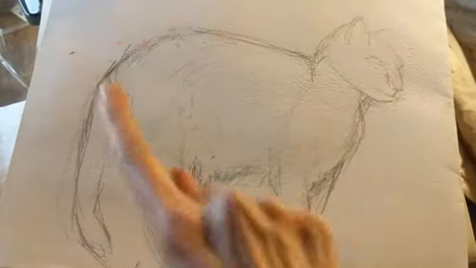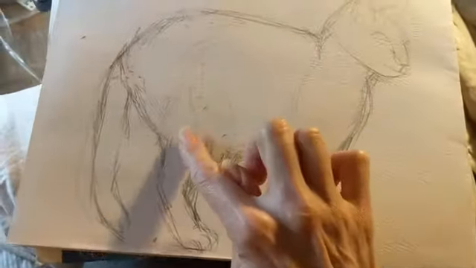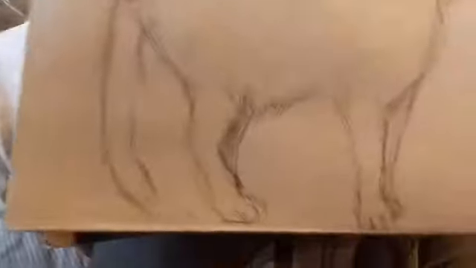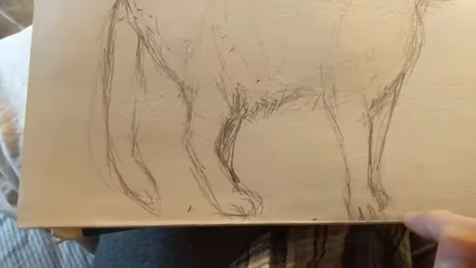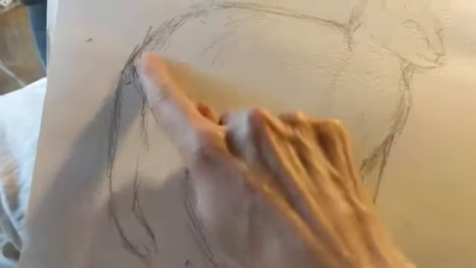I've got this large shape of the body, smaller oval of the head. I've defined the legs a bit more, and I'm pretty happy with them now, although, I don't know, this one still feels a little big to me. I've got my front legs defined, and I've started to work on the tail.